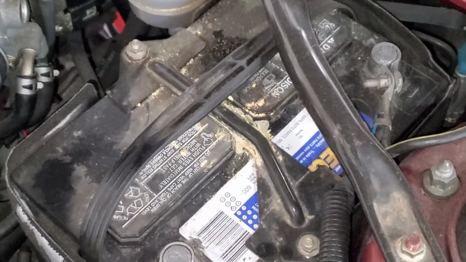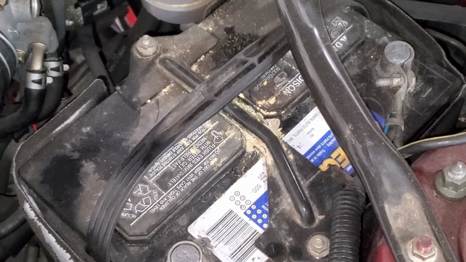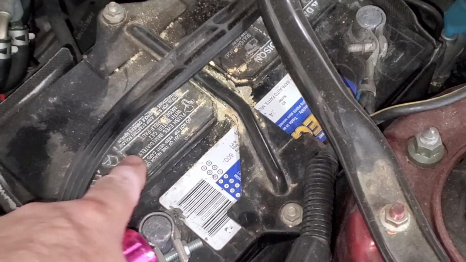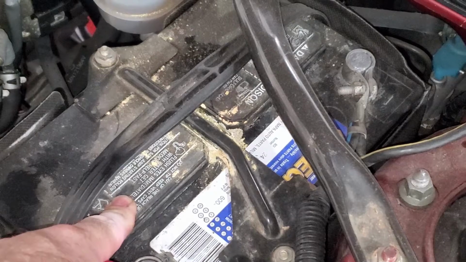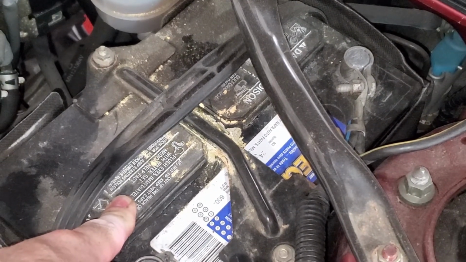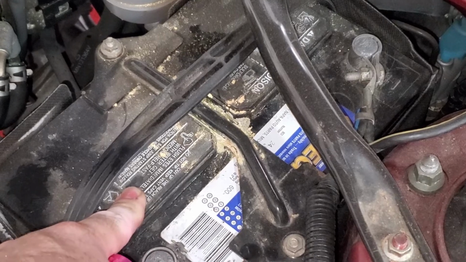But if you see your battery like this, you're going to wash it off a little bit, okay? Make sure nothing gets in there. These caps right here are where all the acid is in the battery, so you want to be super careful if you have to remove these caps to check it. Most batteries today do not have to be checked.